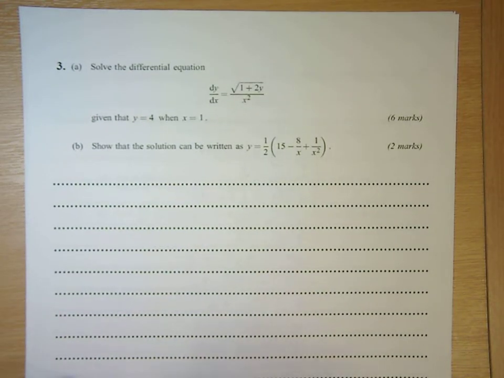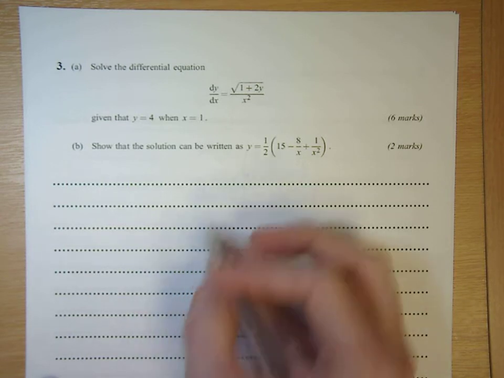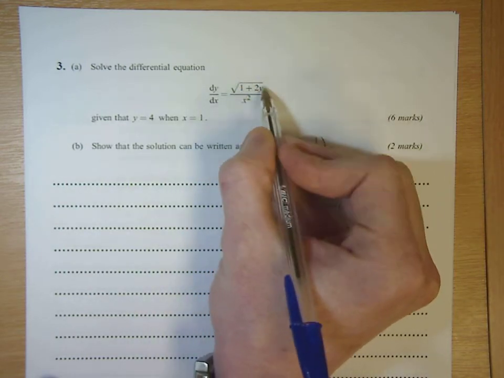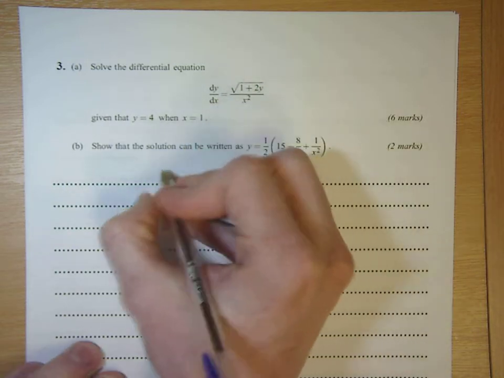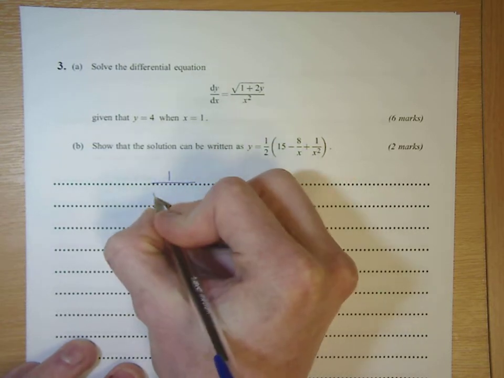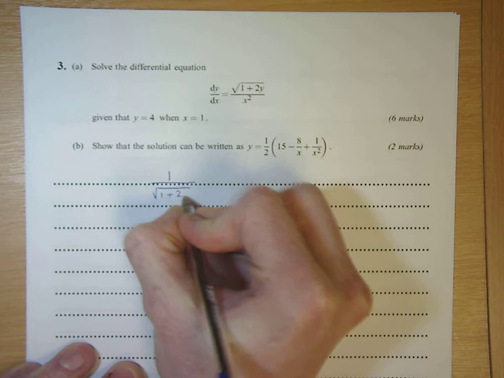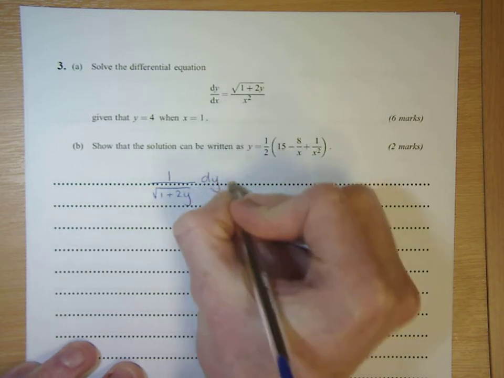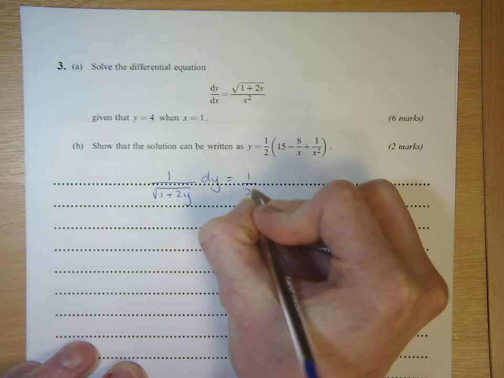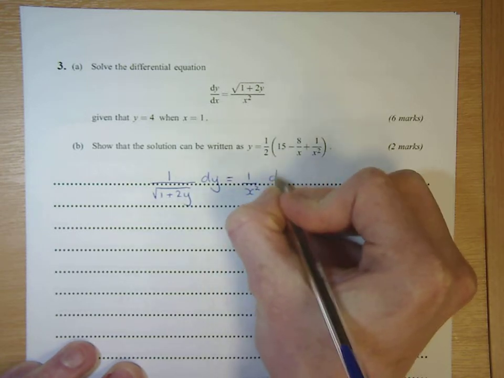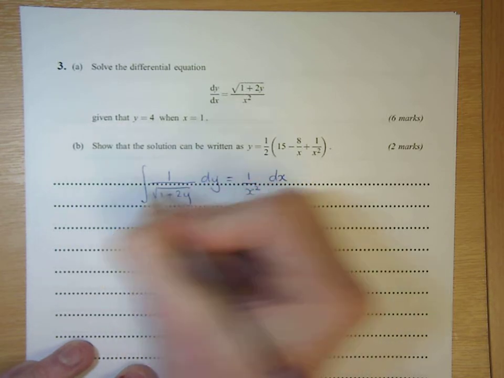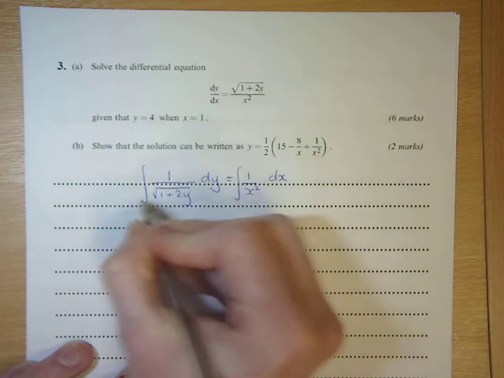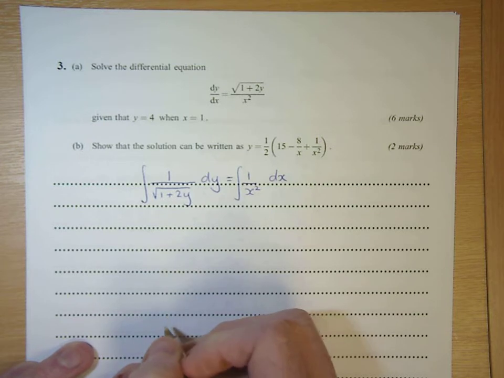Okay, I'm going to start this question by separating out the variables. I'm going to do that by taking this root of 1 plus 2y down to this side and taking the dx up to this side. 1 over root of 1 plus 2y dy is equal to 1 over x squared dx. At that point, I'm just going to put in my integration signs, and then I'll probably just rewrite these in a slightly different way to make it easier to integrate.